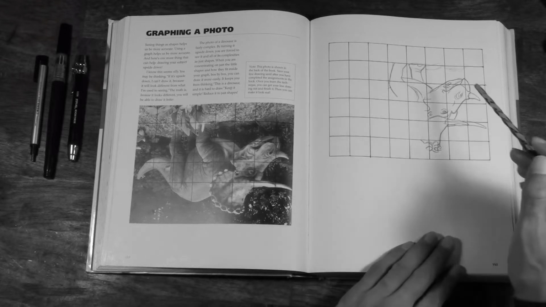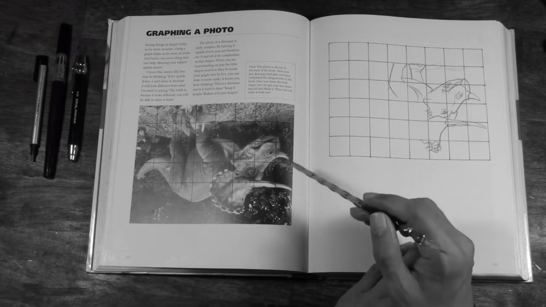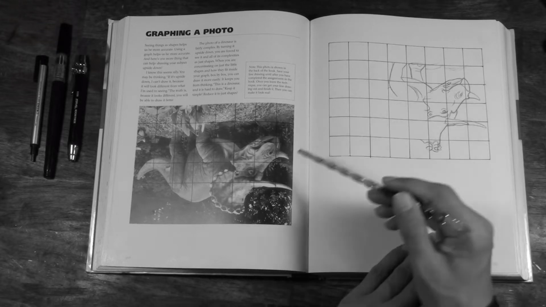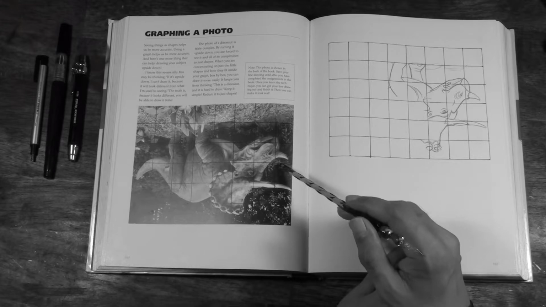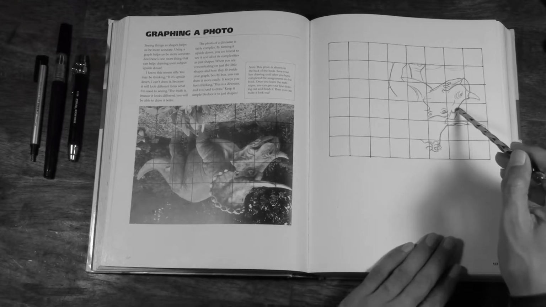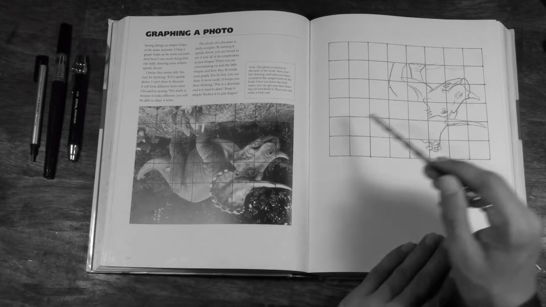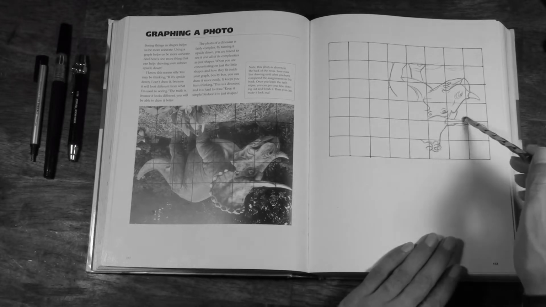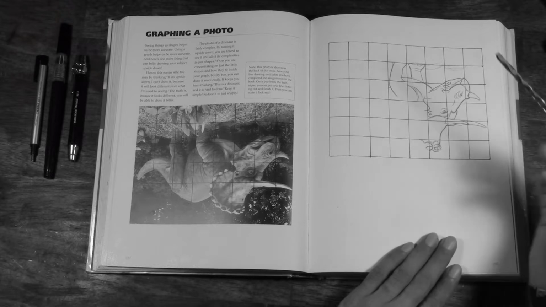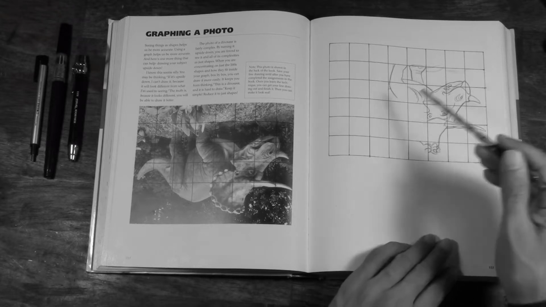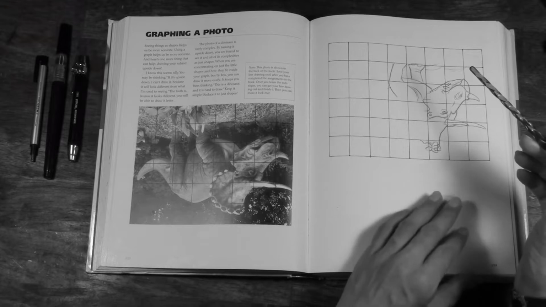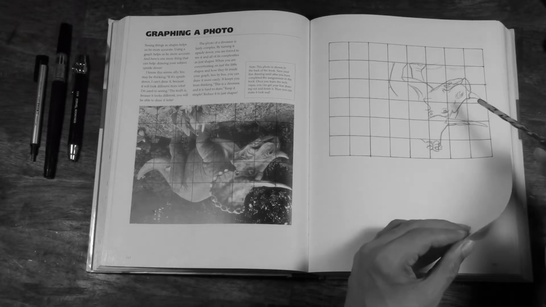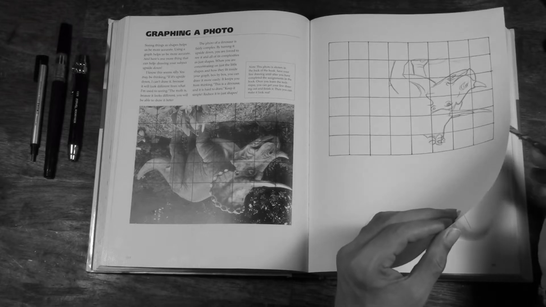You've got one that's upside down. And I think this is to help you be more accurate with your lines, because when it's turned right side up, you sort of have a preconceived idea of what the shape should be or what the line should be. And when you turn it upside down, you lose that. So you can actually get a more accurate drawing if you flip it upside down.